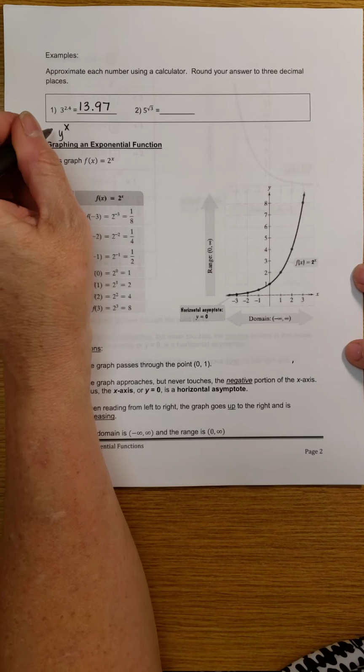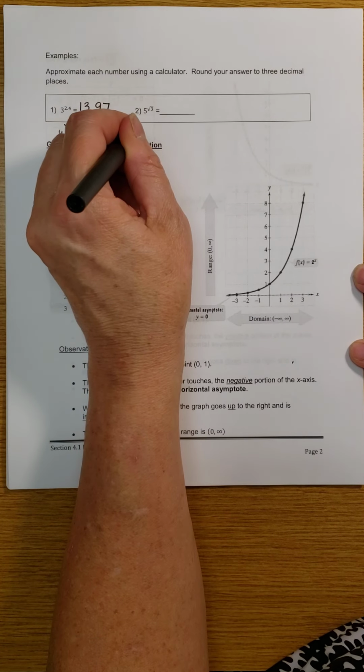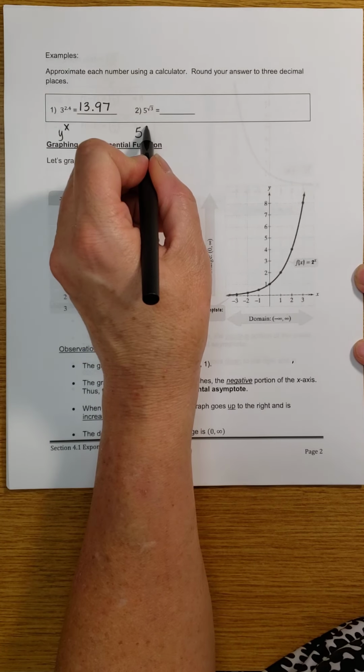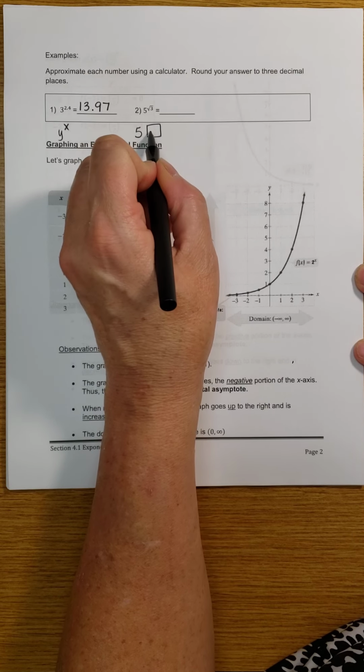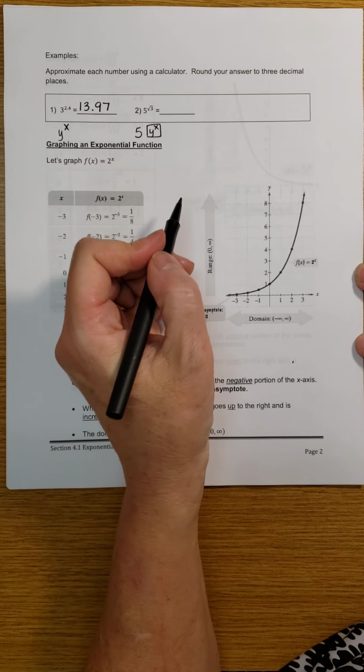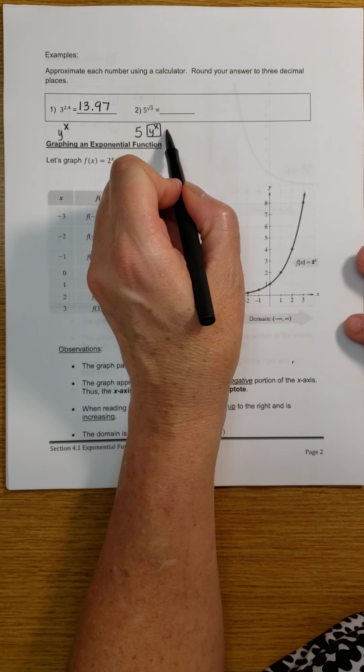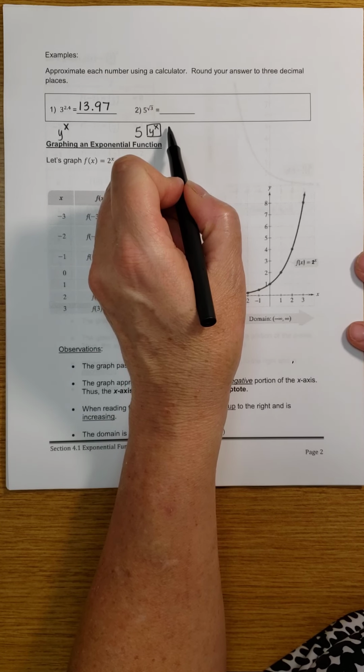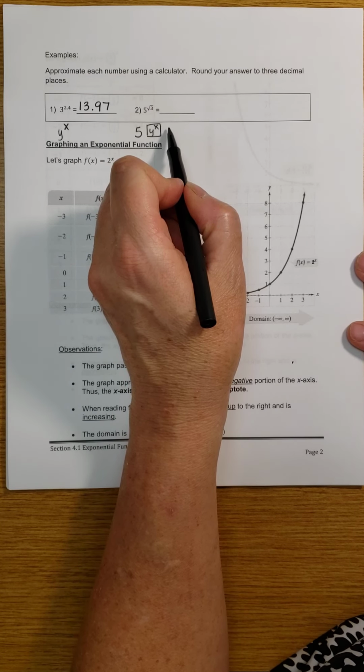So here I enter my base, then on calculator.net it's x to the y, but y to the x, whichever way. And then after pressing that button, you enter the square root of 3. You may need to use parentheses around that square root of 3 because you want to take the whole number.